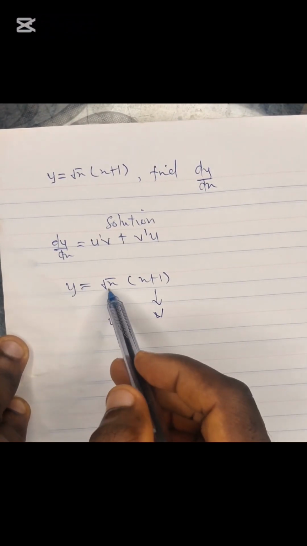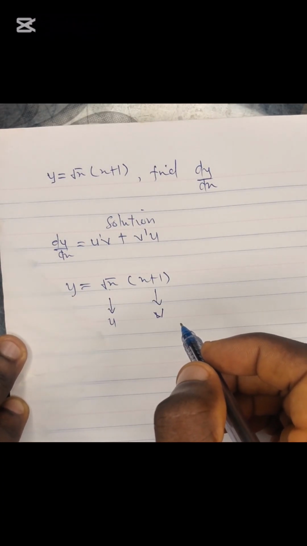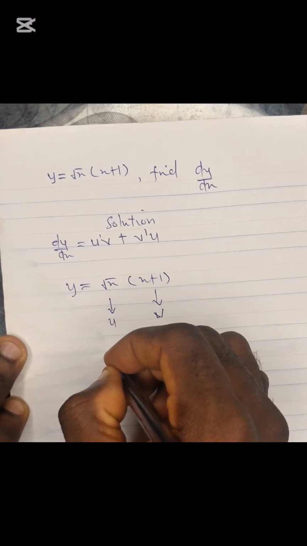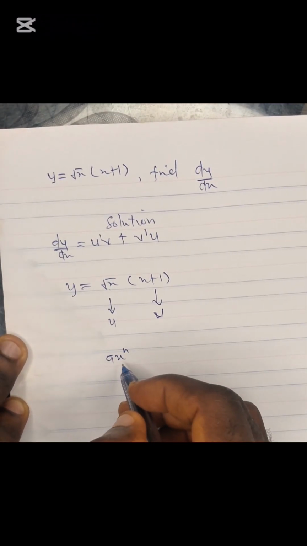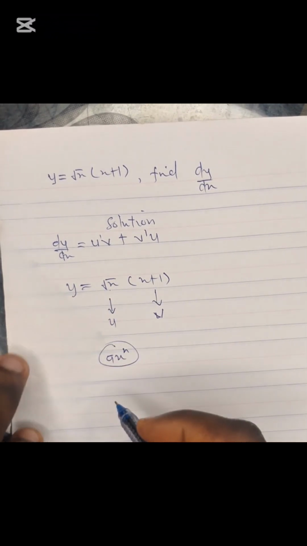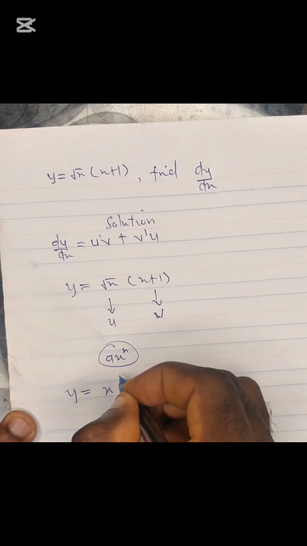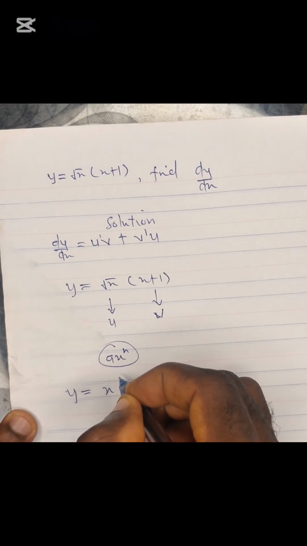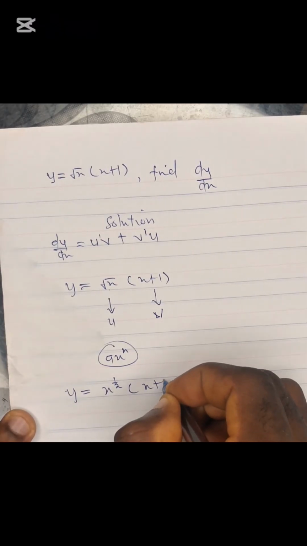Now you can see that u is not written in the form ax raised to the power n. That will make the differential easy for us, so we have to rewrite it in that way. So it means our y is going to be x raised to the power half. Remember, square root of x means x raised to the power half multiplying x plus 1.